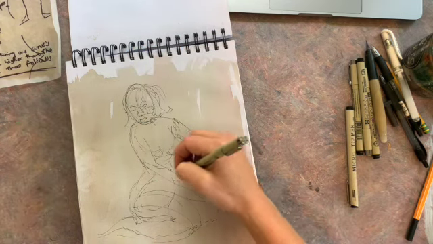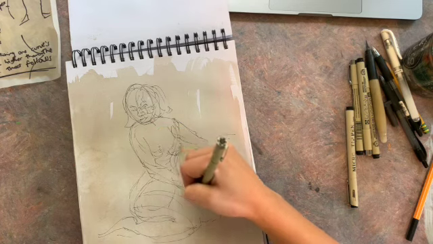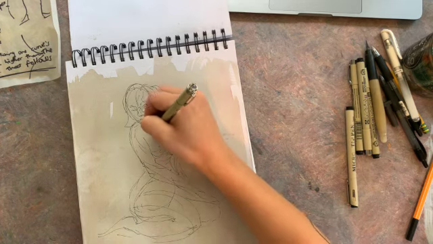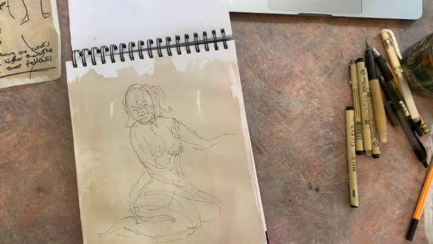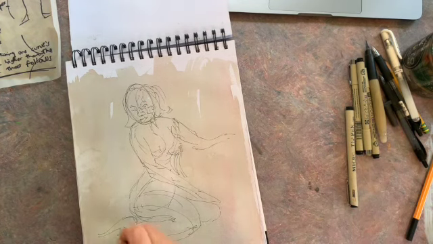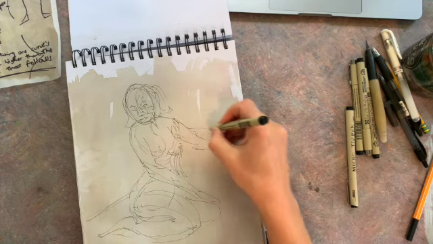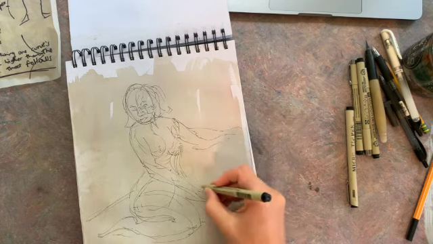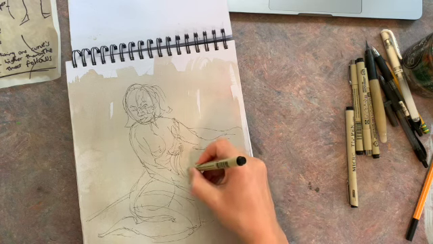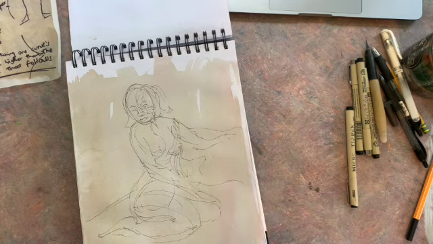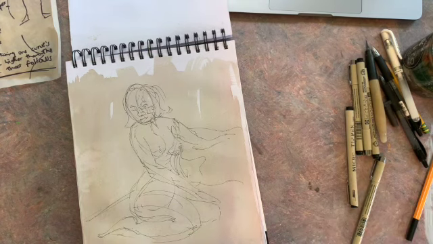So it's really important that we're really working generally. We're still moving very fluidly. Maybe you want to create an indication of, so this is a person sitting on a bed, maybe I want to create an indication of where the pillow sits, just so that she makes a little bit more sense spatially. And then I'm going to switch to a felt tip pen.